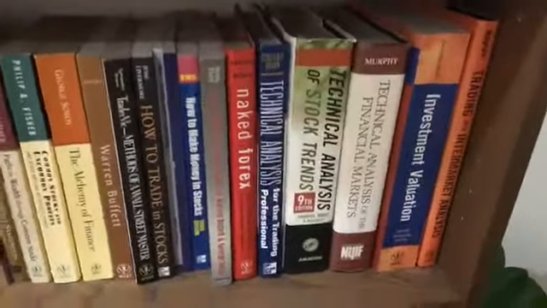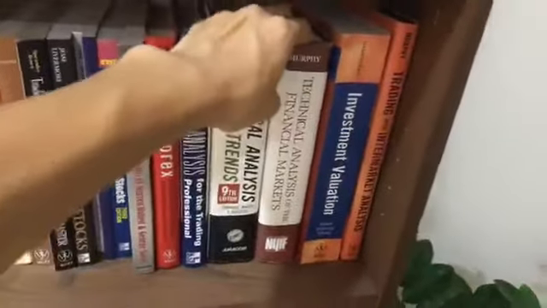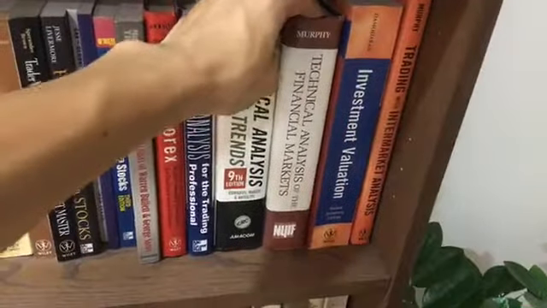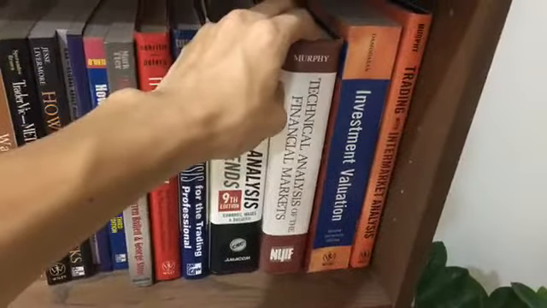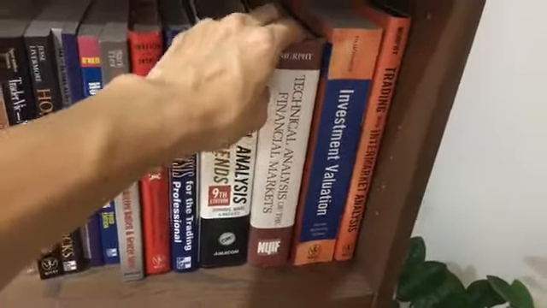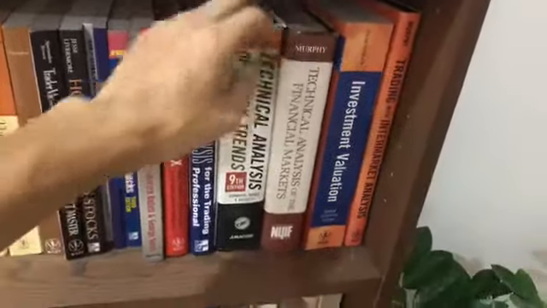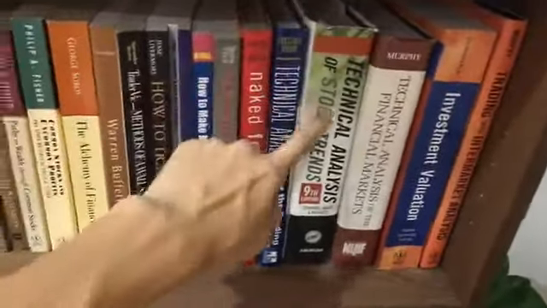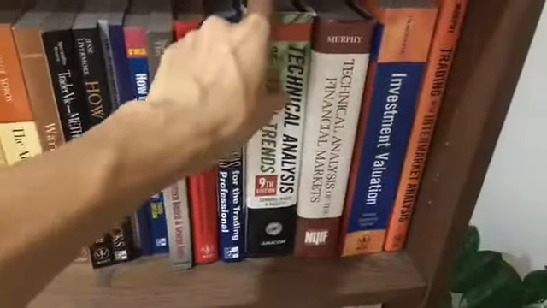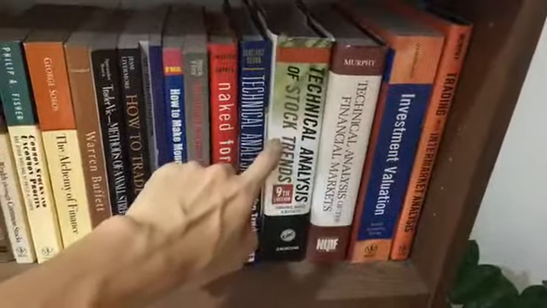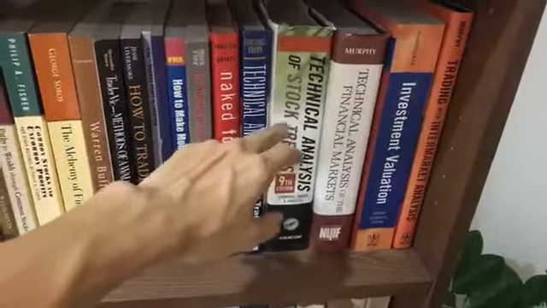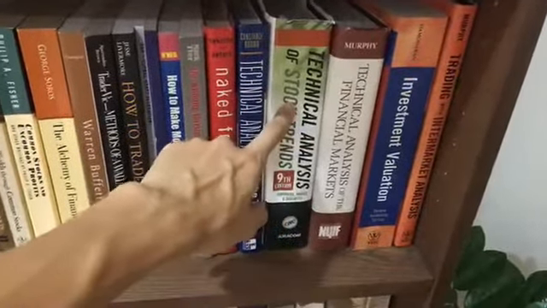This book covers all the fundamentals and basics, ranging from candlesticks to indicators, to the philosophy and principles of technical analysis, and a bit of risk management as well. I'll say it's a pretty comprehensive book. Next, we have another classic here, Technical Analysis of Stock Trends, the 9th edition. This one has a lot to do with classical technical analysis: drawing trend lines, support, resistance, chart patterns. This is the book.